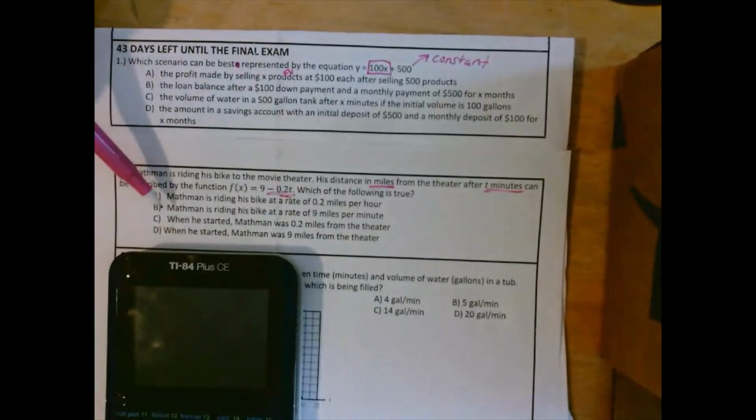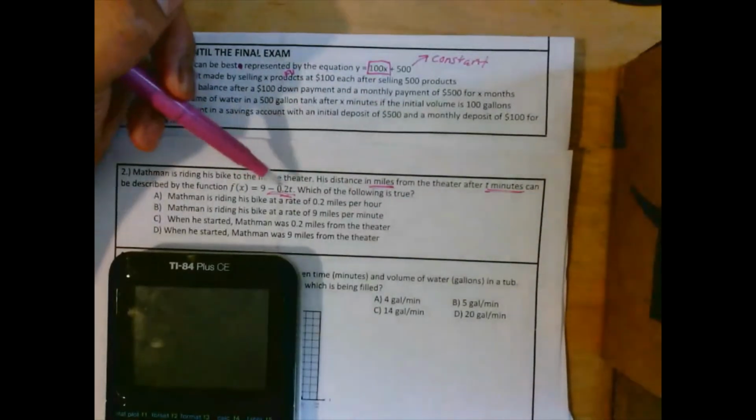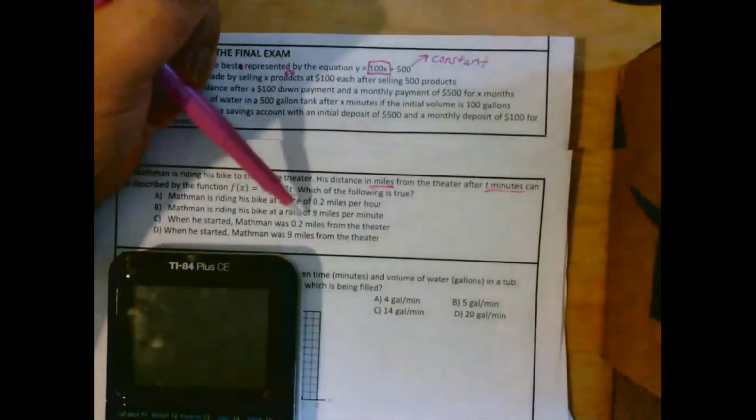Mathman is riding his bike at a rate of 9 miles per hour. No, that's how far he was initially, and it's going to get smaller as time goes on, so it can't be that one. When he started, Mathman was 0.2 miles from the theater. That doesn't make any sense. When he started, Mathman was 9 miles from the theater. That is true, because he starts 9 miles from the theater. Let's see. So there are 2 answers to this one.